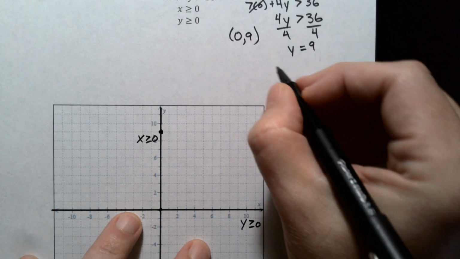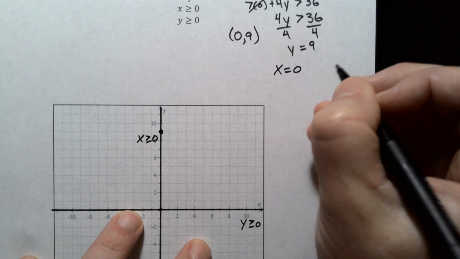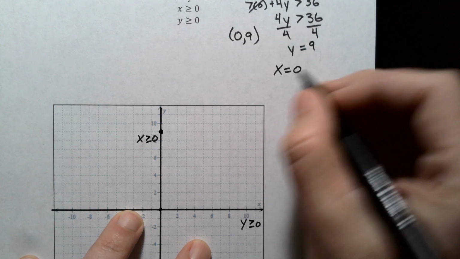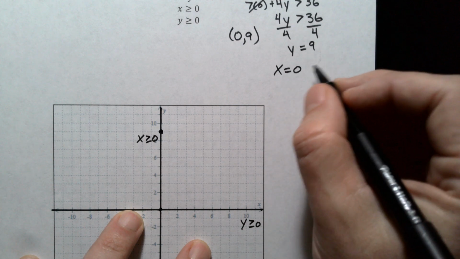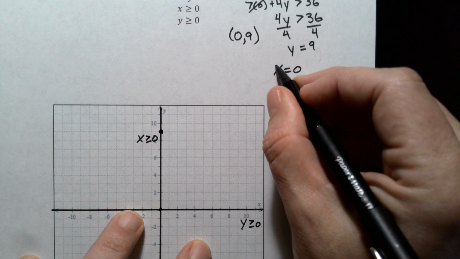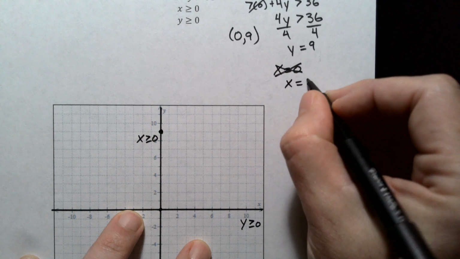Let's try x equals 4. I think that'll work out nicely. Oh, I said 0. Just full of mistakes on this one. What I meant was x equals 4.